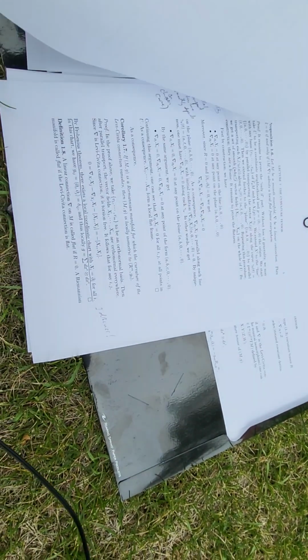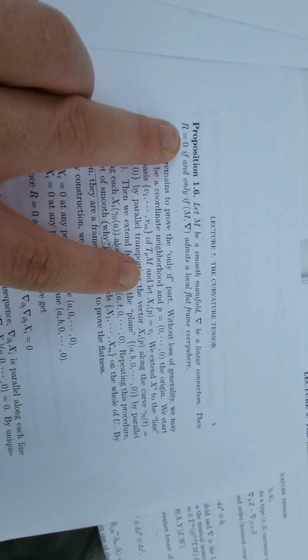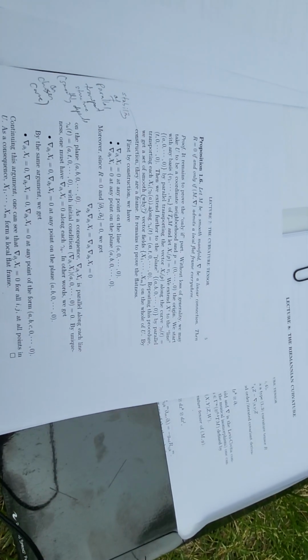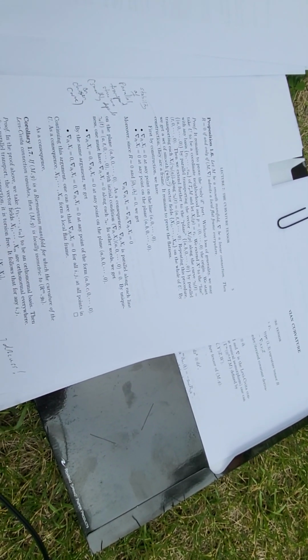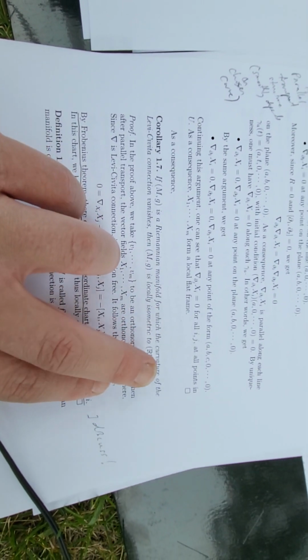So you can find this local flat frame everywhere. This is the key proposition: the curvature tensor is identically 0 if and only if your manifold equipped with this linear connection admits a local flat frame everywhere. And then it's locally isometric to R^n with the Euclidean metric if it admits this local flat frame everywhere.